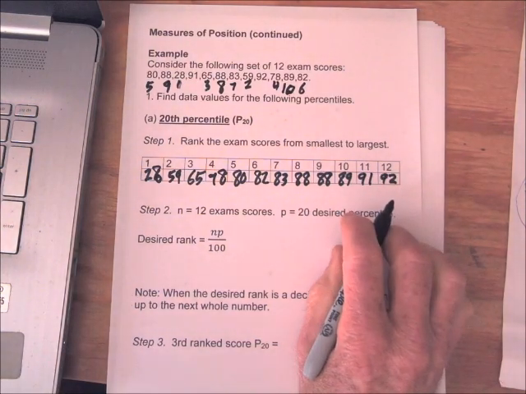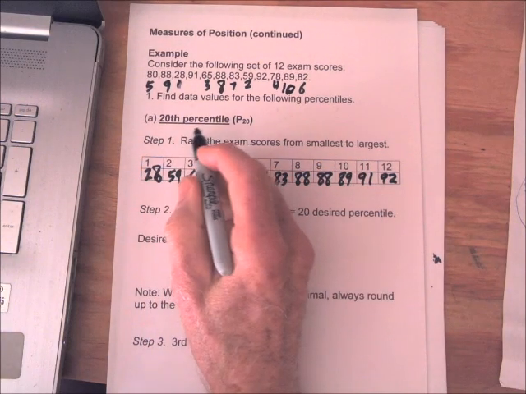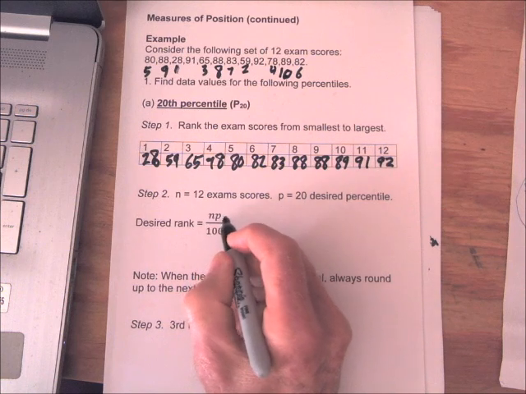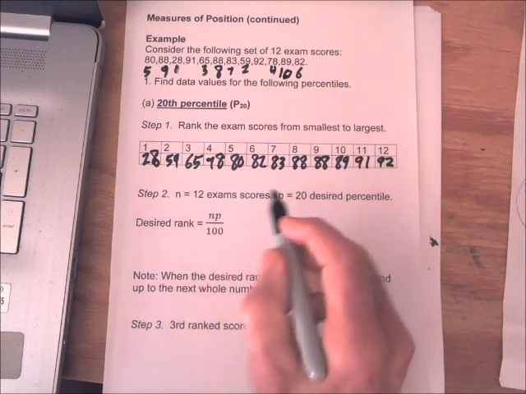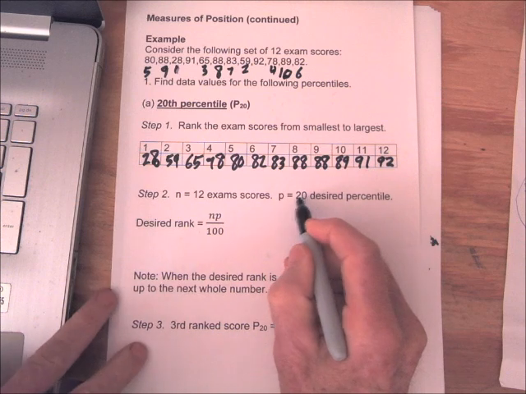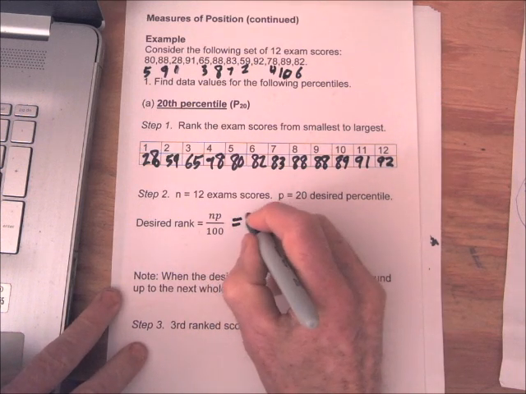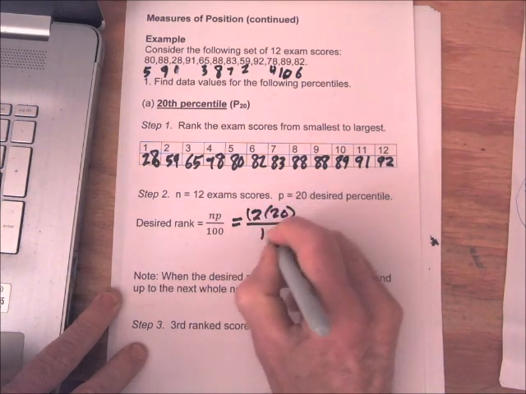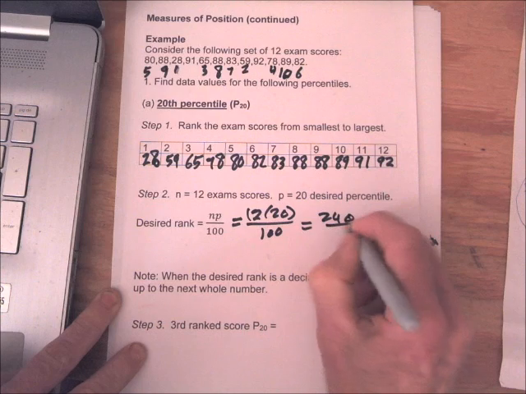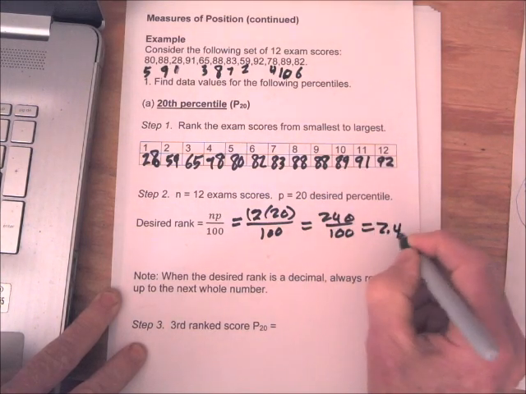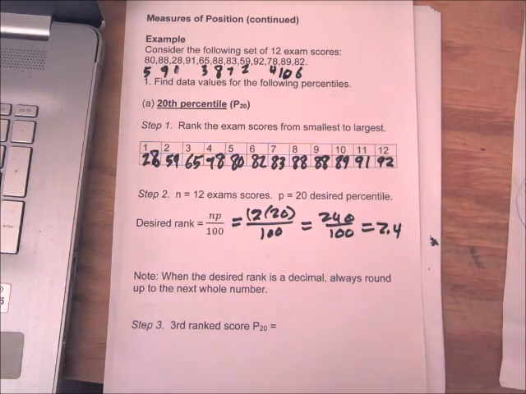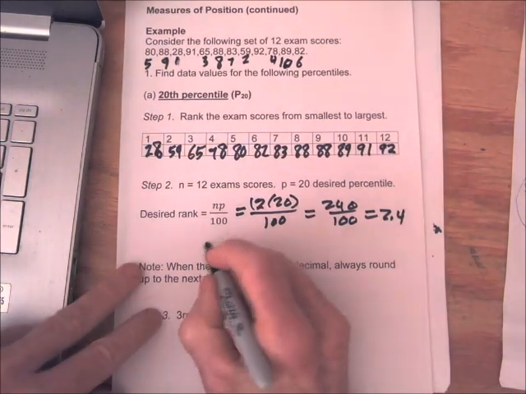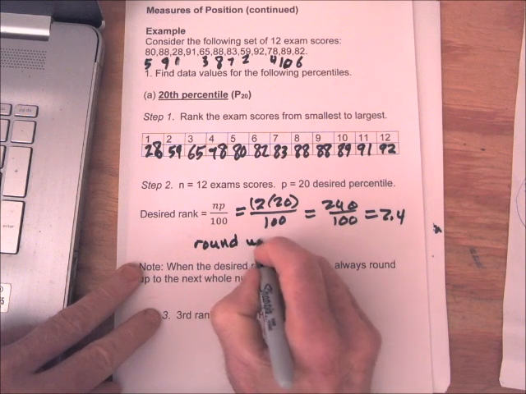Okay, so part A, we want the 20th percentile, or P20. The formula we're going to use is n times P over 100. So we have n equal 12 exam scores, a desired percentile P equal to 20. So the desired rank is going to be 12 times 20 over 100. That's 240 over 100, which is 2.4. And for percentiles, 2 point anything, we want to round up to the third.